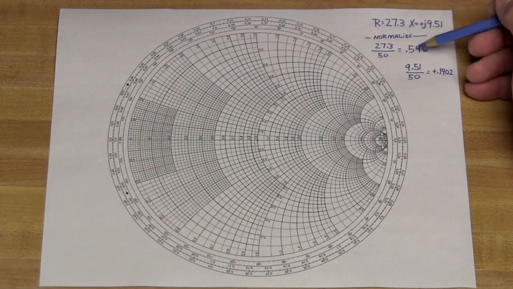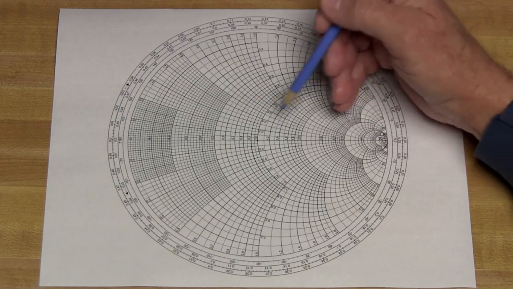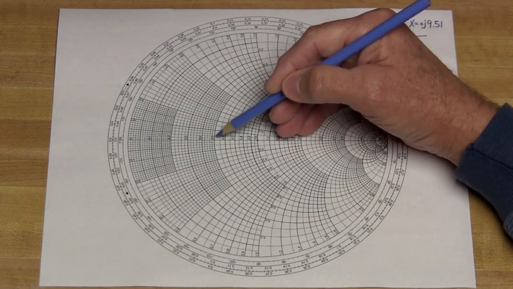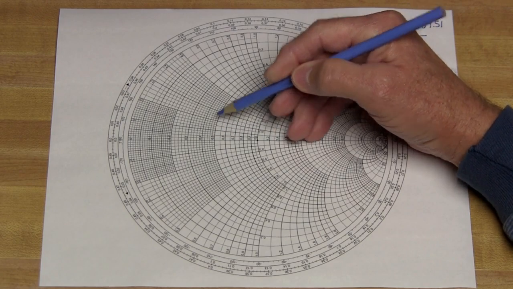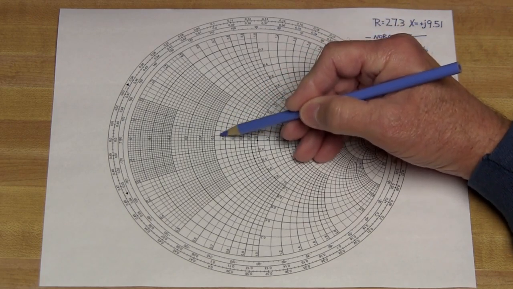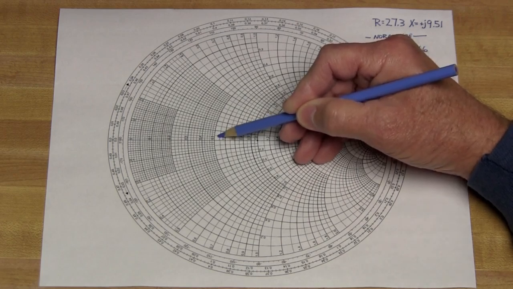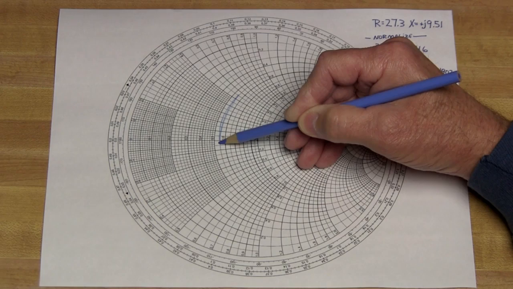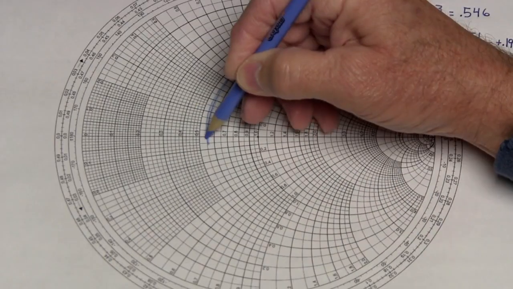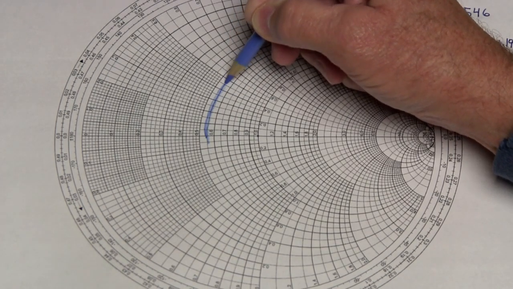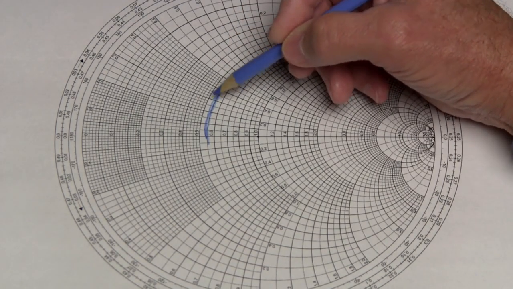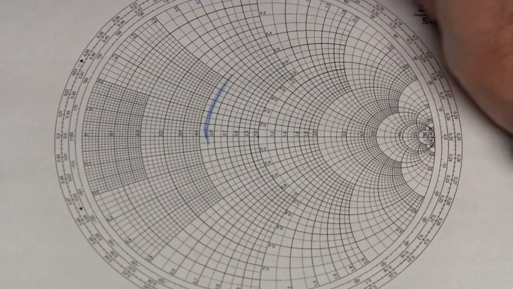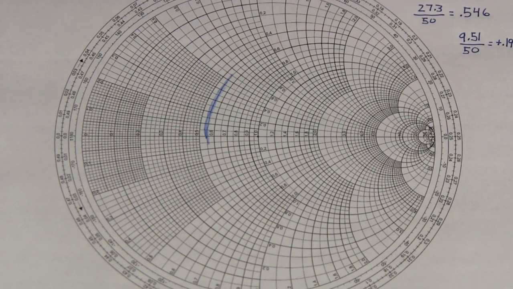So we'll mark our resistance first. That should be normalized to 0.546. If we go along the center line here, there's 0.6, there's 0.5. 0.546 would be about right here. Since this line would be 0.55, we'll just mark right above it. I'm going to zoom in a little bit so you can get a better look here. Not a very flat line there, but this is approximately where we want to be, just above the 0.55 line there. Now let's mark our reactance.